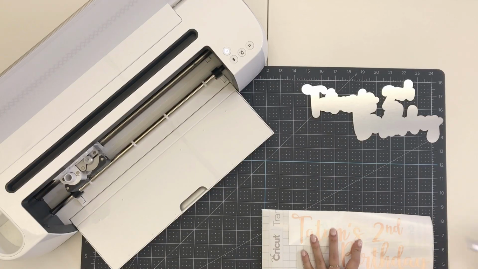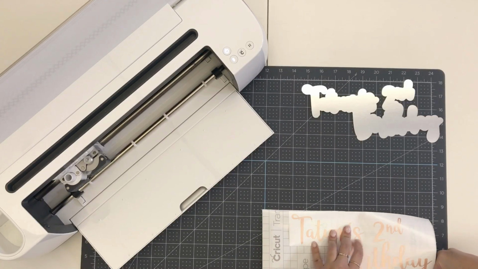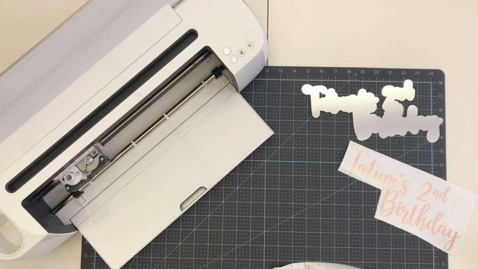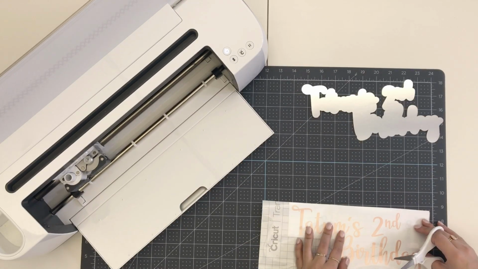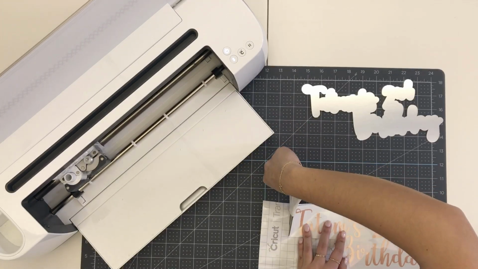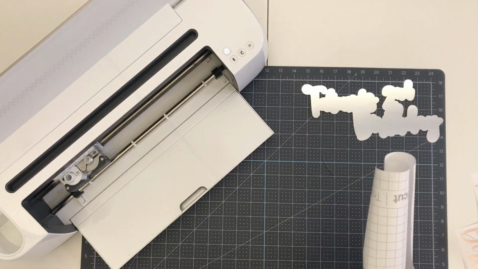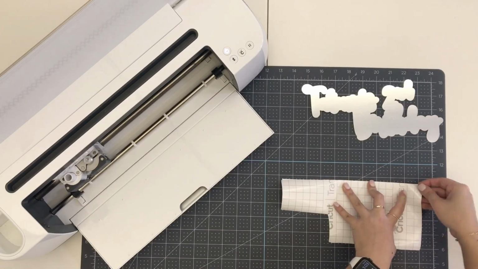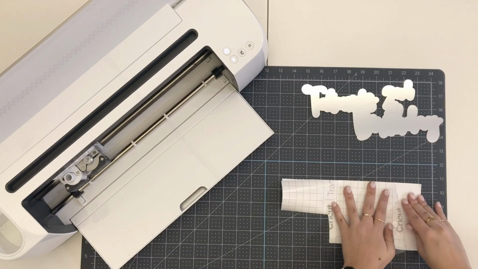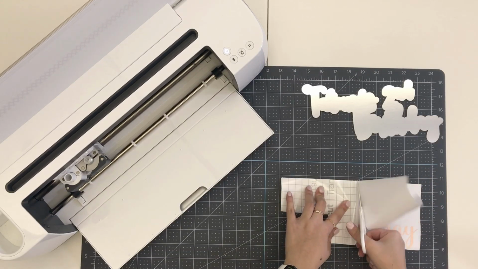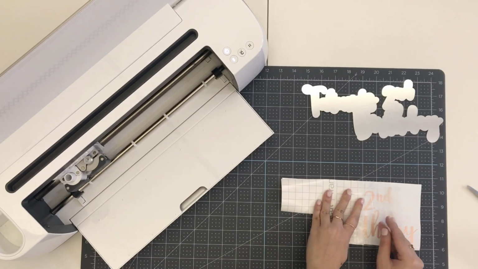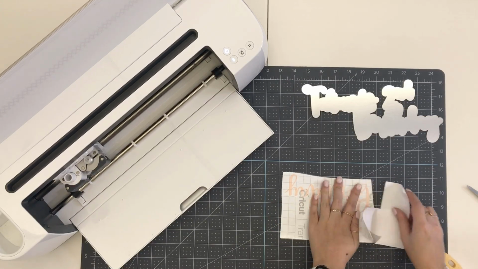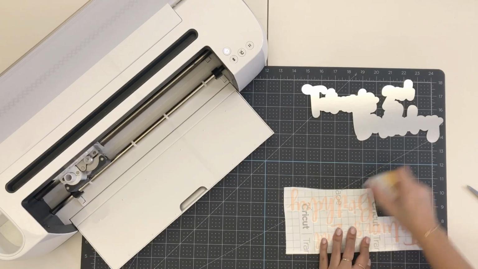So now that everything's weeded, I'll go ahead and apply my transfer tape. And we are almost done with this cake topper.